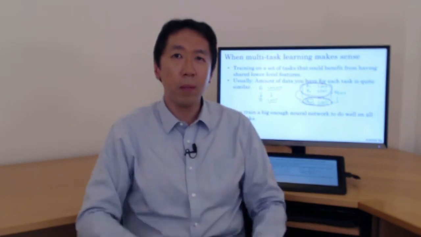In practice, multitask learning is used much less often than transfer learning. I see a lot of applications of transfer learning where you have a problem you want to solve with a small amount of data. So you find a related problem where you have a lot of data to learn something and transfer that to this new problem. But multitask learning is just more rare, that you have a huge set of tasks that you want to do well on, and you can train on all of those tasks at the same time.